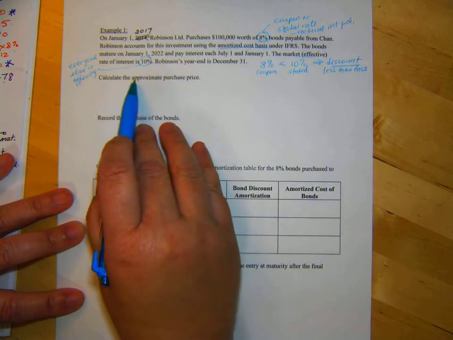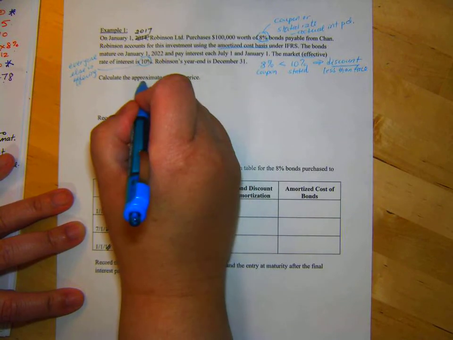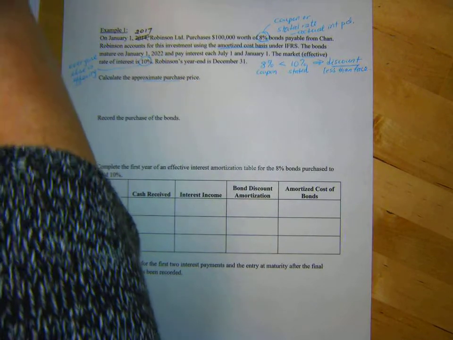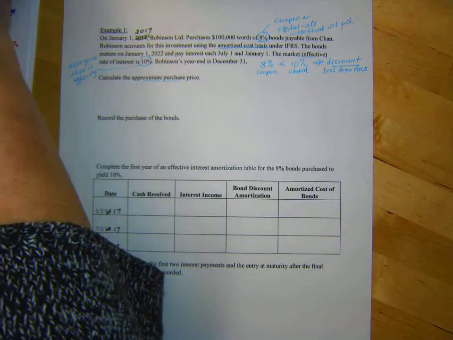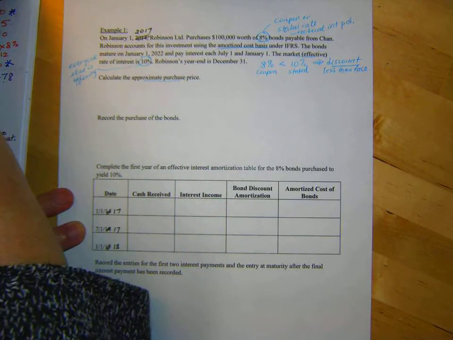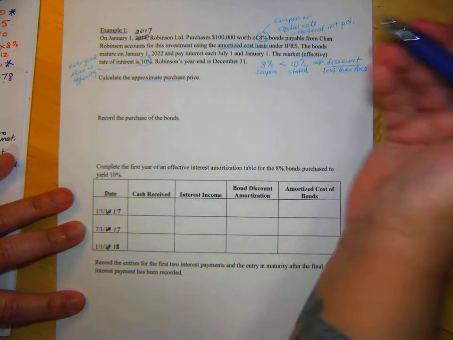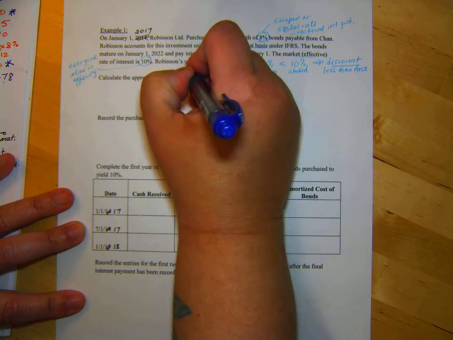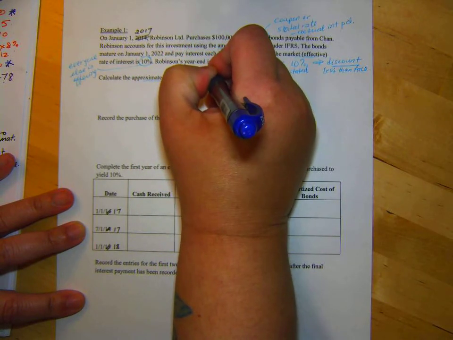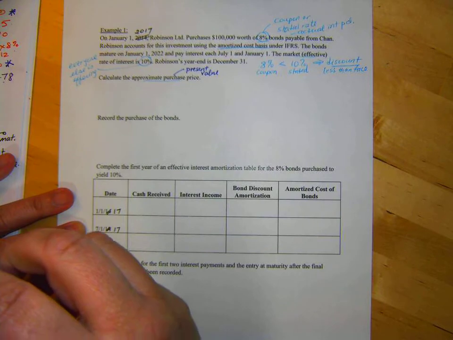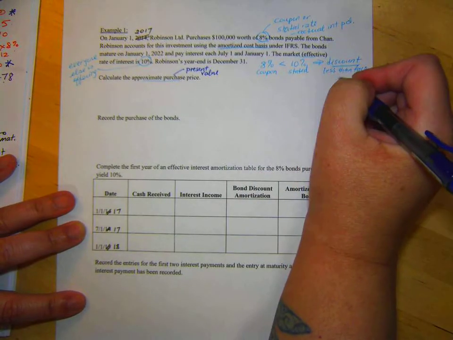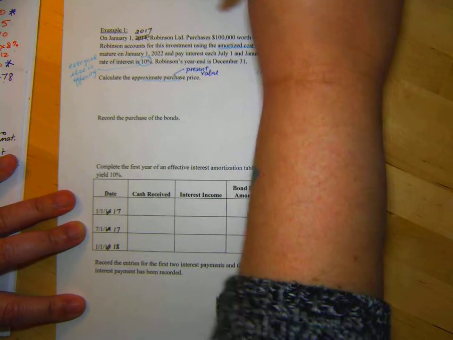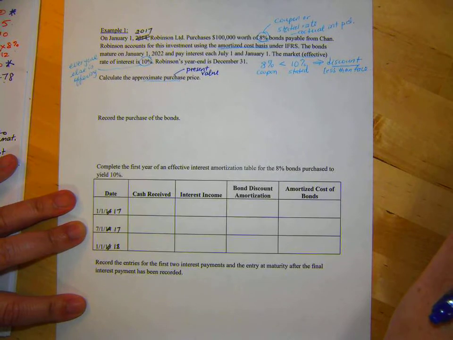So they want us to calculate the approximate purchase price, because a bond market isn't 100% efficient. Okay, so purchase price means present value. I really like this pen. I'm going to have to get more of them. Okay. That'll focus that baby.